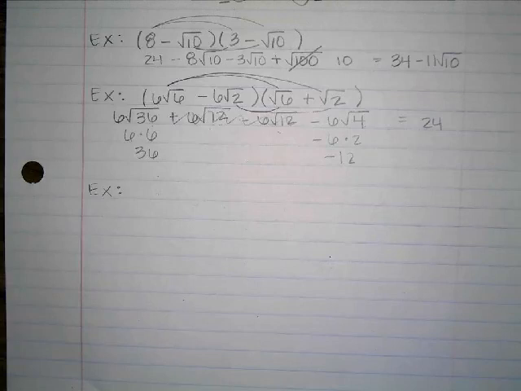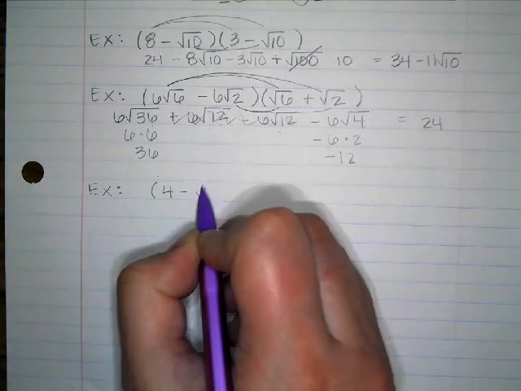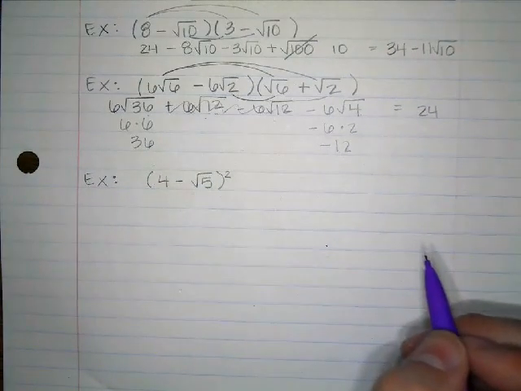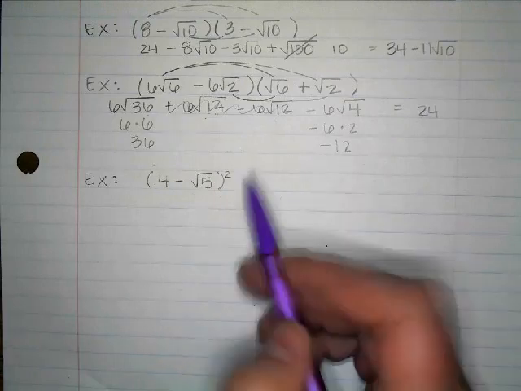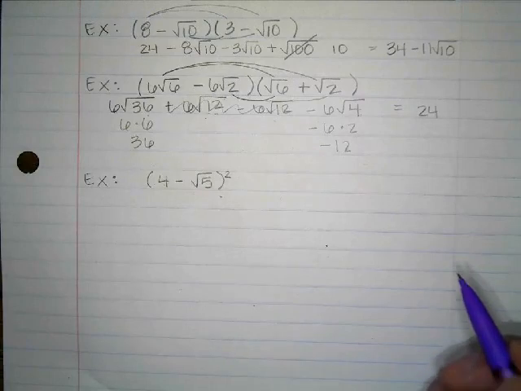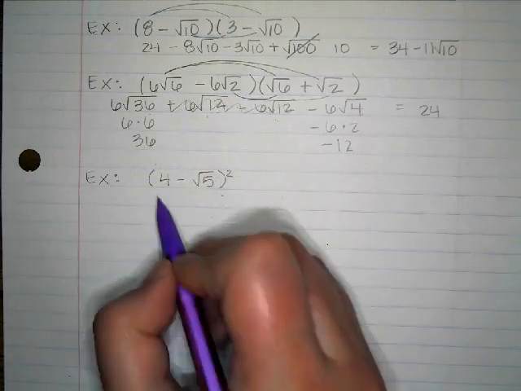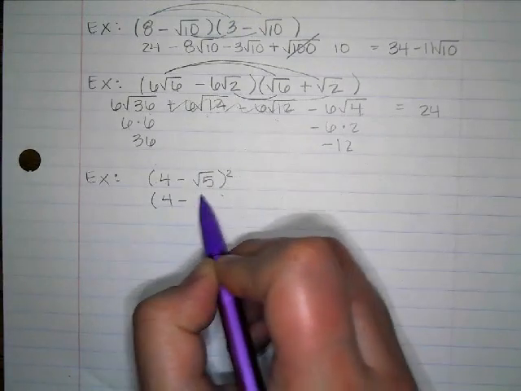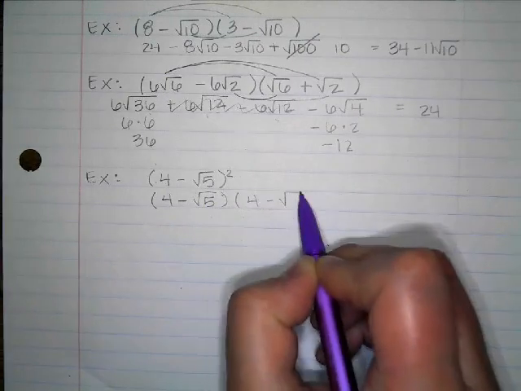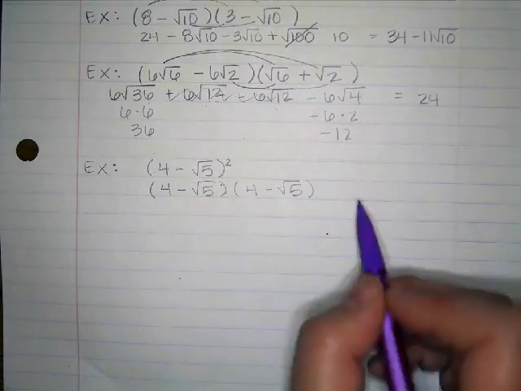Okay. What about if I had 4 minus root 5 squared? Do I just square each term? You'd multiply it by itself. We write it out twice. And then when we multiply it by itself, we FOIL it.